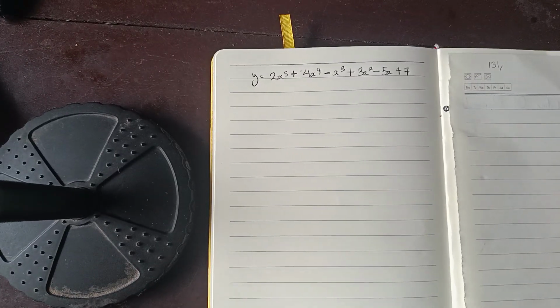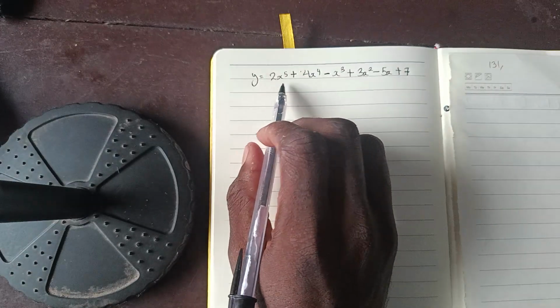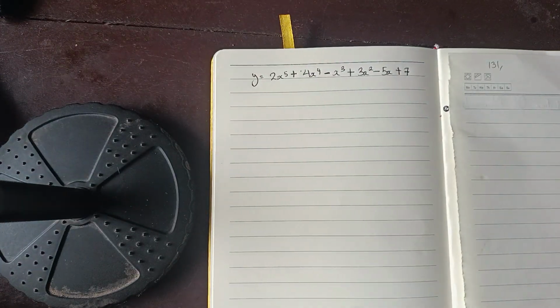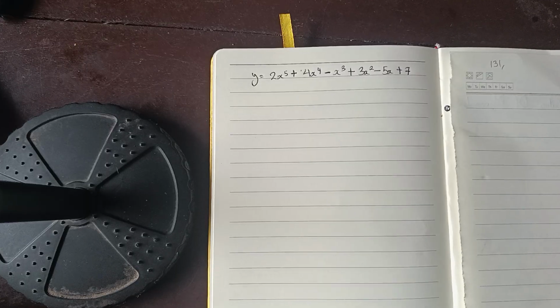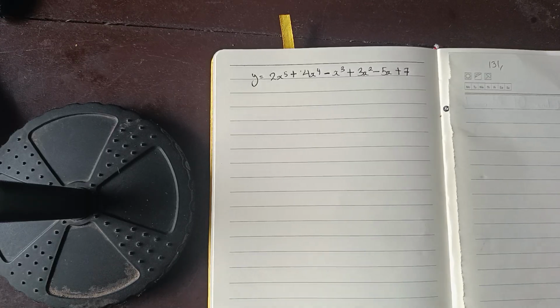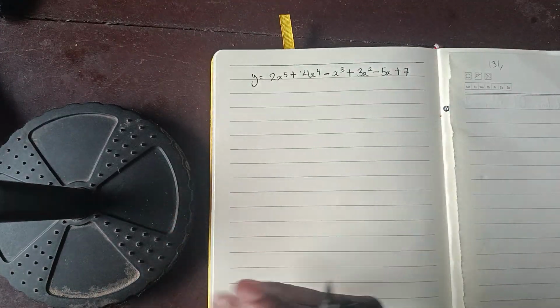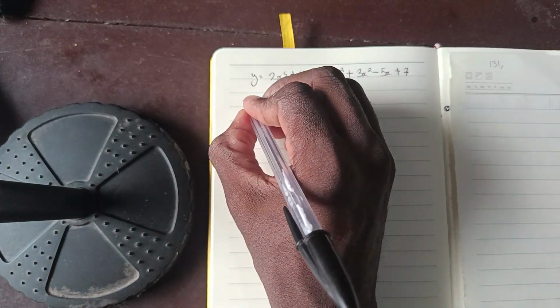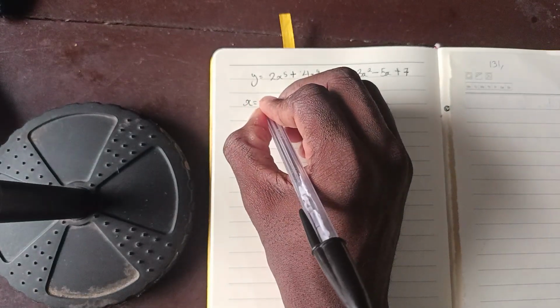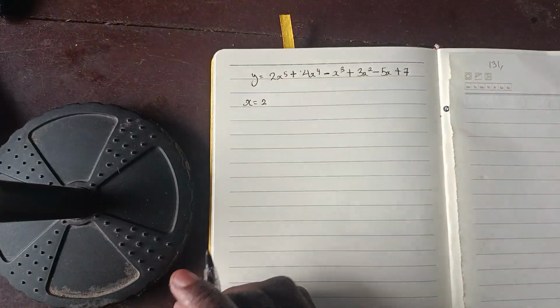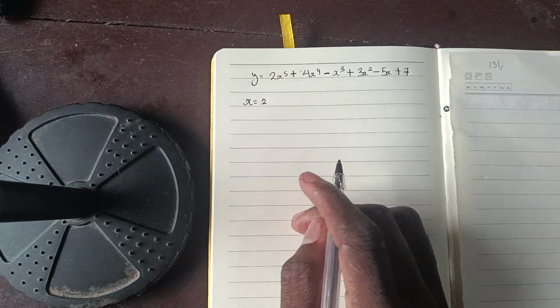So proceed by taking another example where we have y equals 2x raised to power 5 plus 4x raised to power 4 minus x cubed plus 3x squared minus 5x plus 7. It's kind of different from what we saw earlier. Earlier we just solved it straight. Now they give us x. They said x equals 2. So what we're going to do first is differentiate.